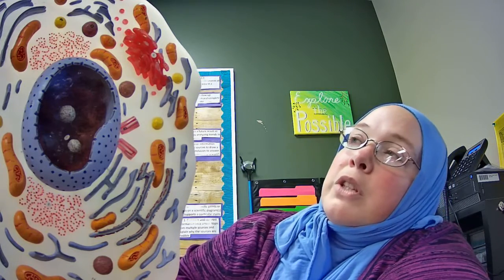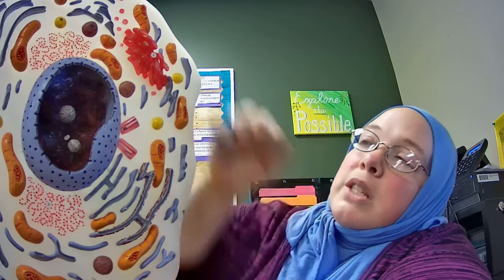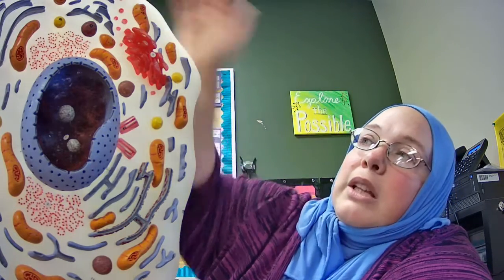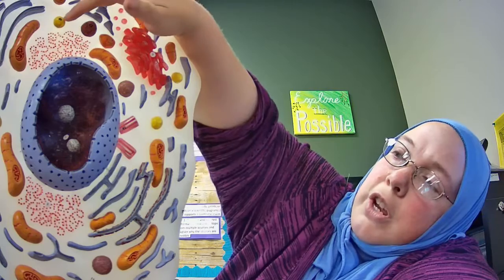Two things happen with vesicles. Either vesicles gather materials outside the cell and bring them into the cell to be processed, or the Golgi body uses the vesicles to package up materials that need to leave the cell. So you can see how we have a vesicle leaving right here.